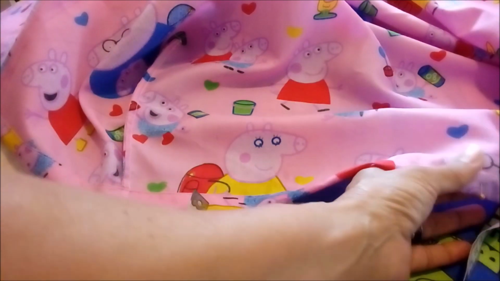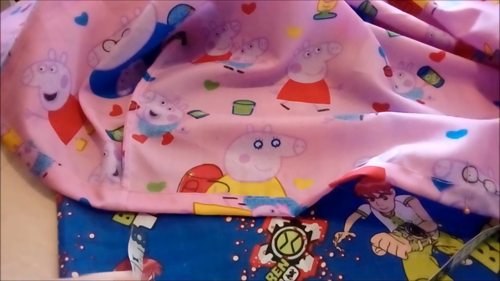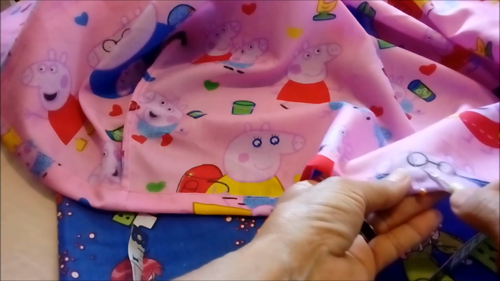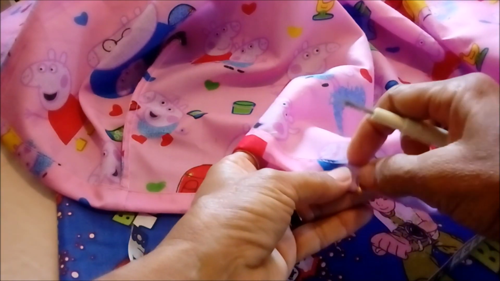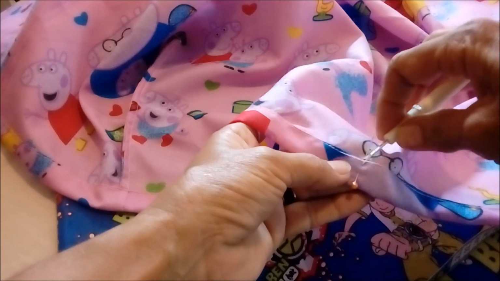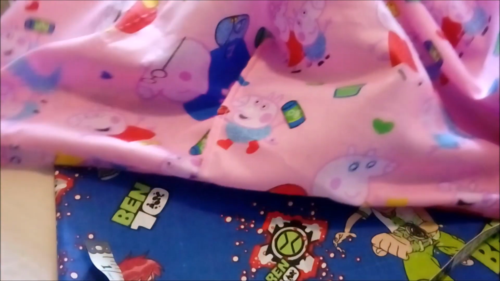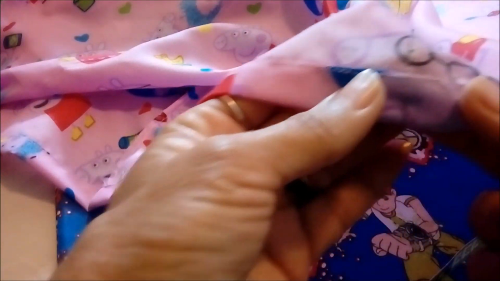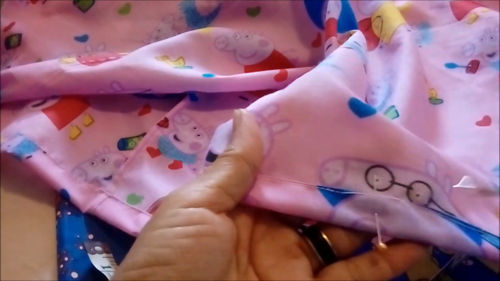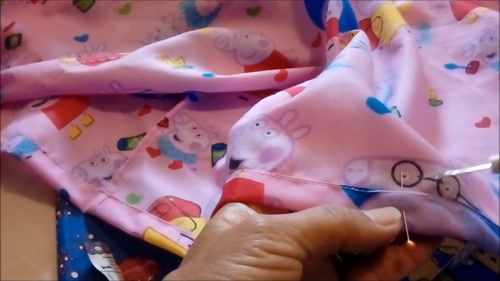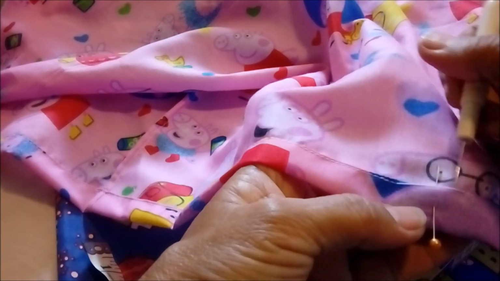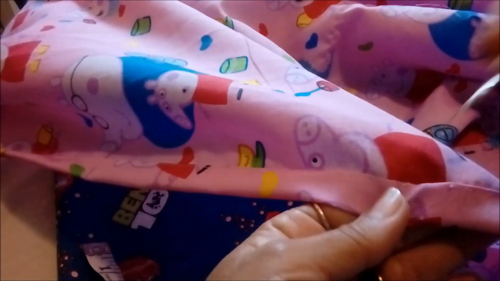is just use my ripper and remove a couple stitches so that my elastic can go through into the casing to come through to the other side. So I've already done that. Or another way you can do it, you can stitch, skip, and continue on, leaving the access hole on either side, which I have already done. So I have my holes in place.